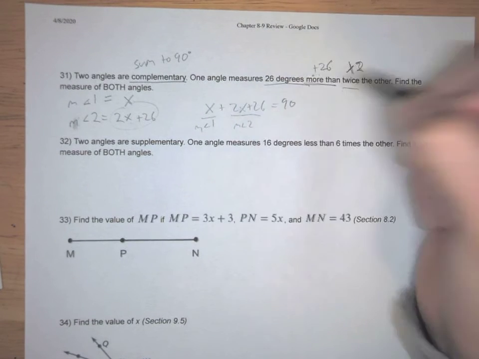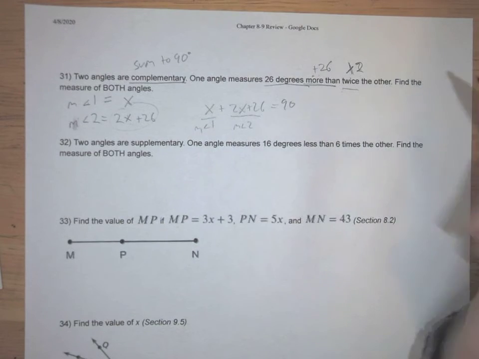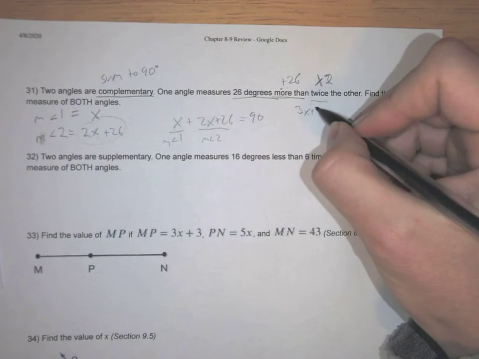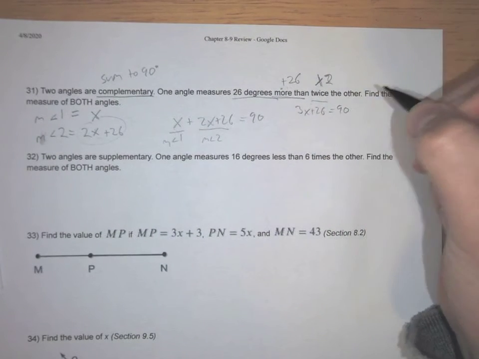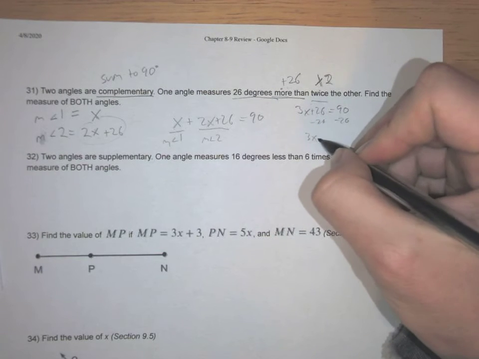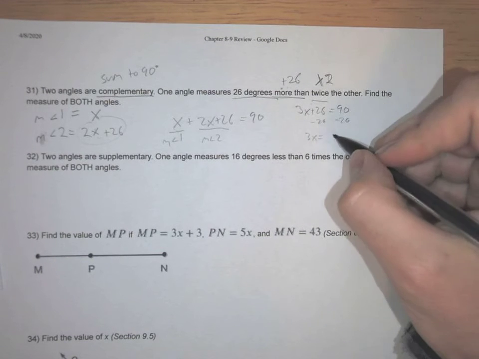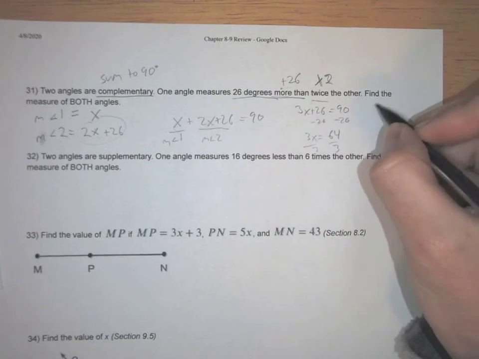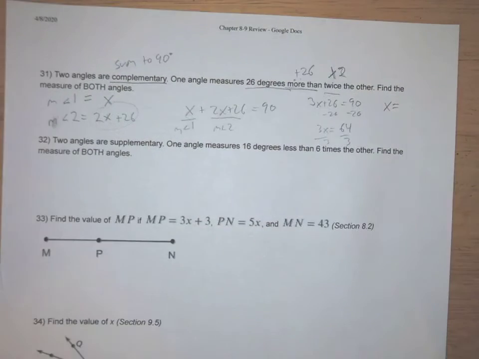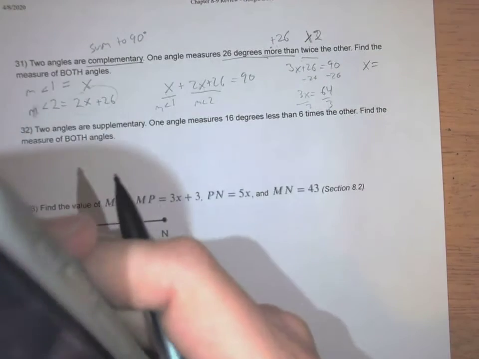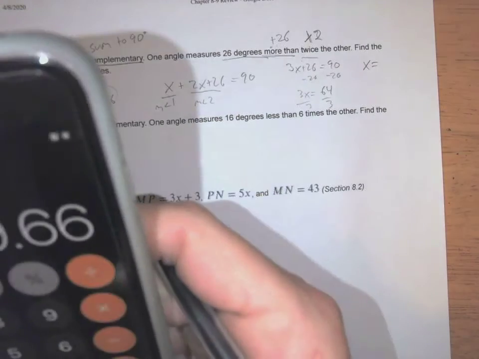Okay, so here is the measure of angle 1, and here is the measure of angle 2. Now we've got ourselves an equation that we can solve because we can combine like terms. So 3x plus 26 equals 90. Okay, subtract 26 from both sides. So 3x is equal to, looks like it's going to be 64, and divide both sides by 3, and we're going to get x equals, I'm pretty sure this comes out not good again. So let's do that.